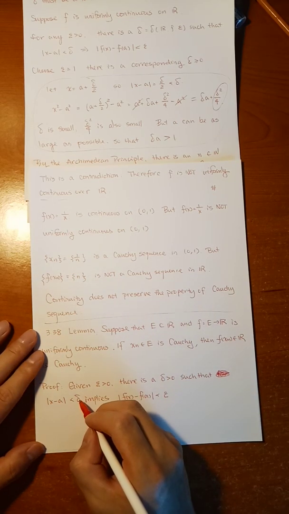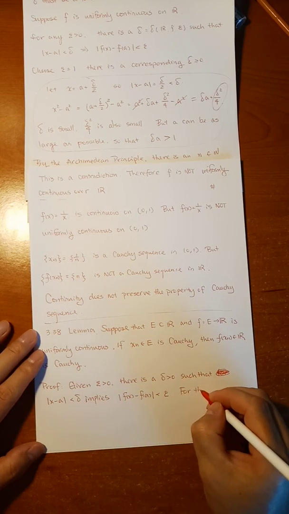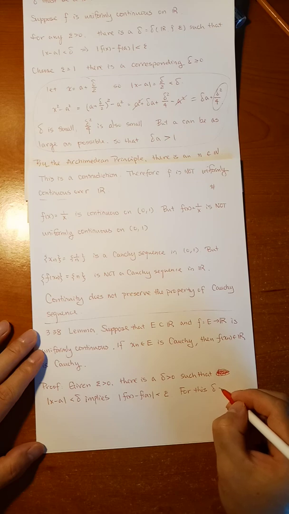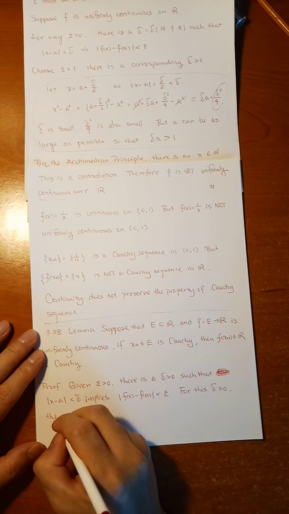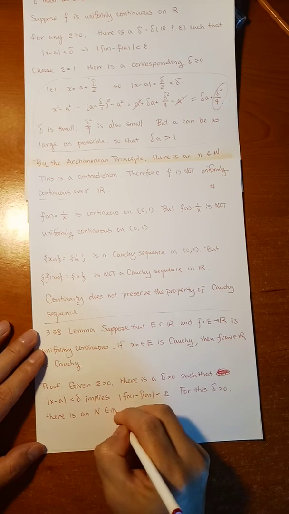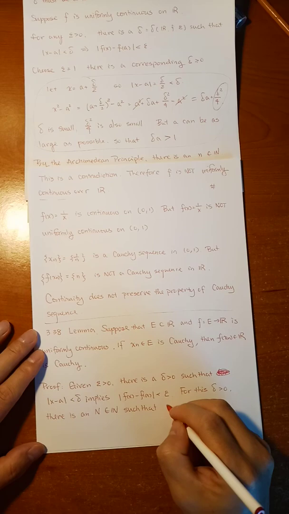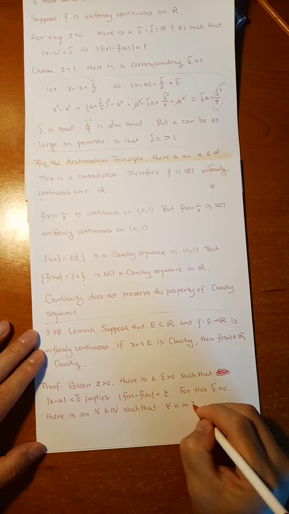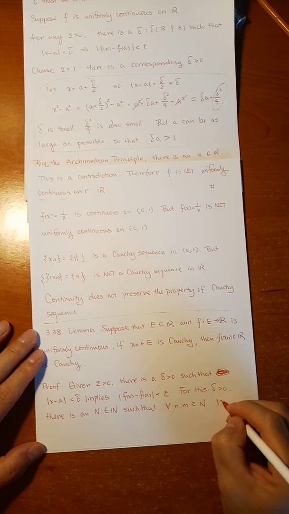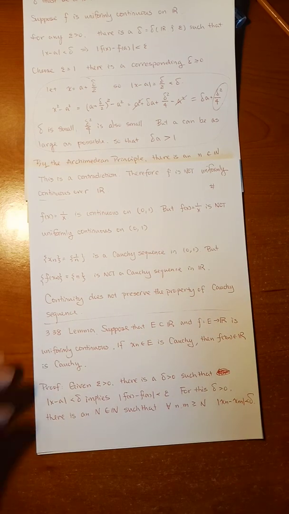Then for this delta, there is a capital N in the set of natural numbers such that for all n, m greater than or equal to capital N, the absolute value of xn minus xm is less than delta.